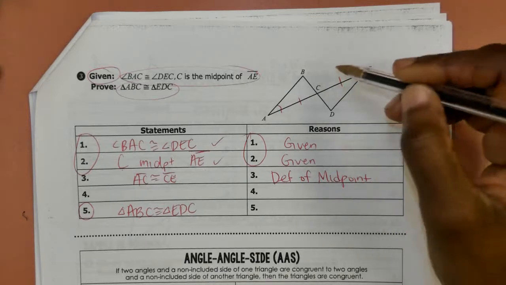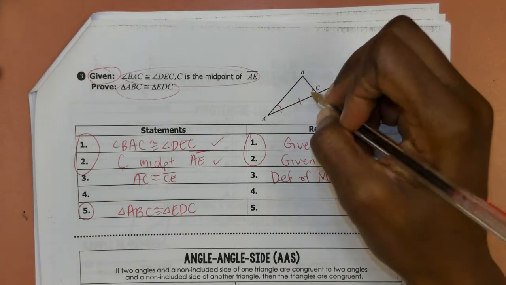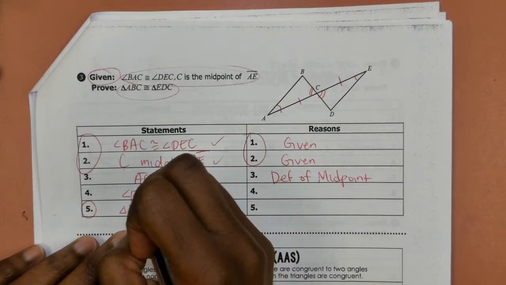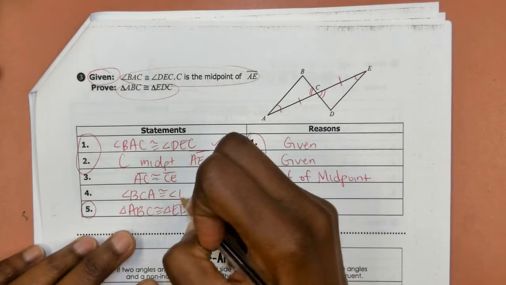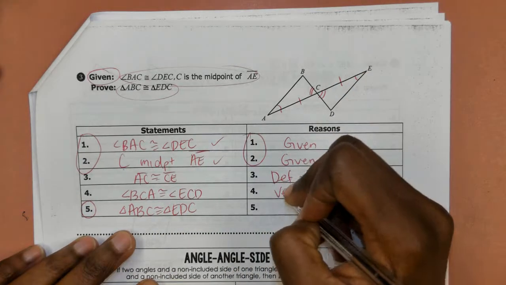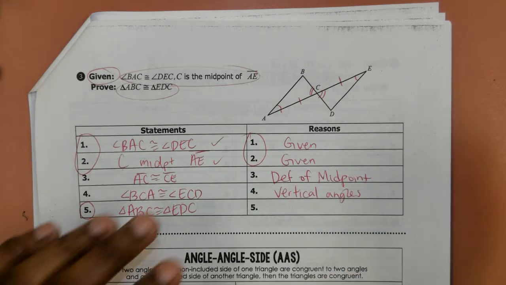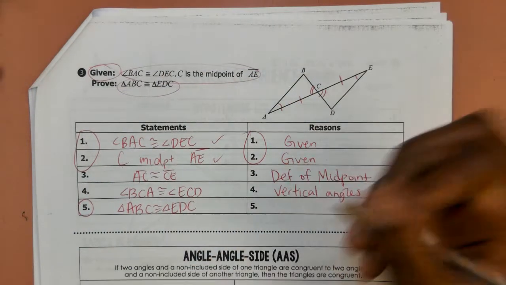Now we have to look at our figure and to see if we can figure out anything else. Well, we know vertical angles from the previous unit are equal, so these angles would be congruent, and I can call this BCA and ECD. And they're vertical, so they're congruent. So now these triangles would be congruent because we have angle side angle matches angle side angle.